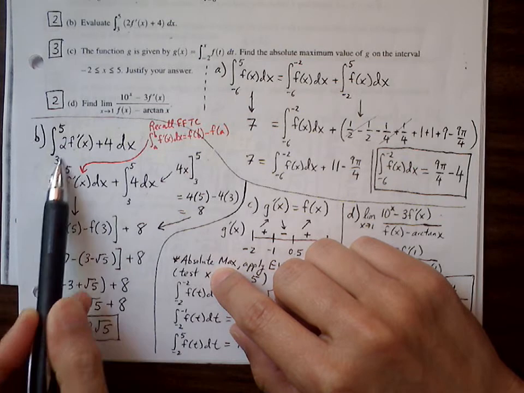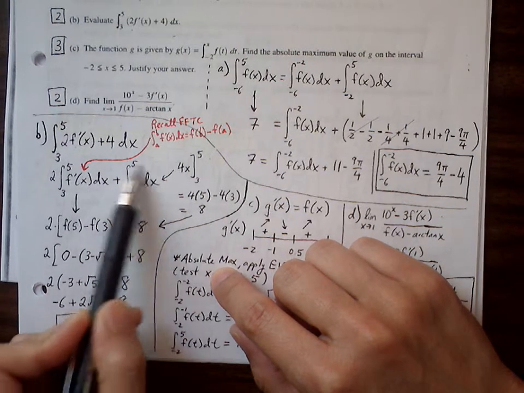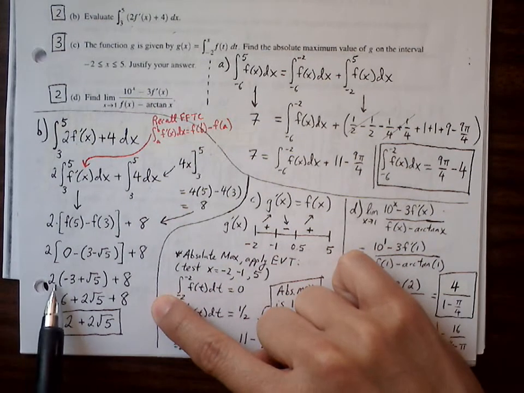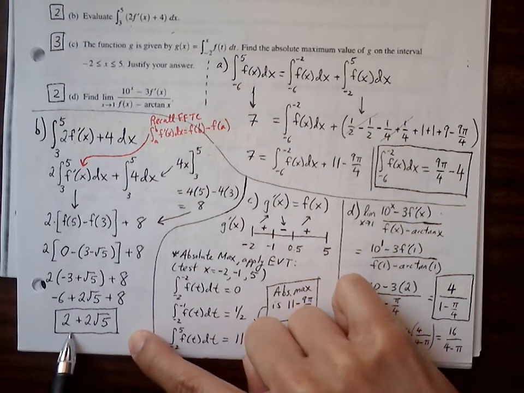There's a 2 coefficient in front, so we have to multiply that 2 through. There's a plus 8 from the result of the second definite integral. And we're left with 2 times negative 3 plus 2 times root 5 plus 8. Combining like terms, we get 2 plus 2 root 5.